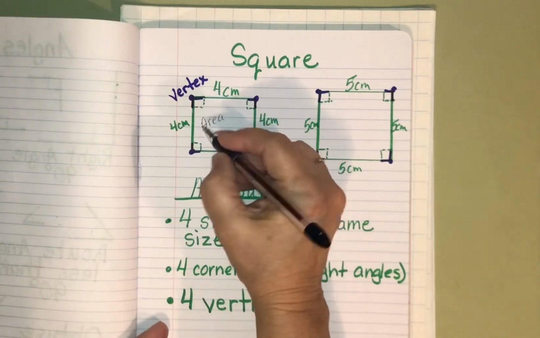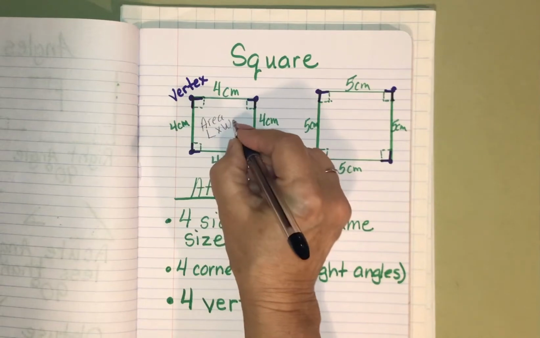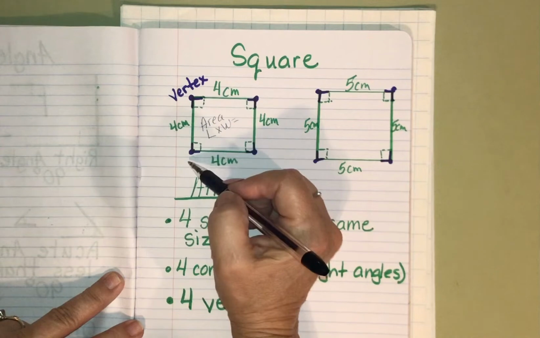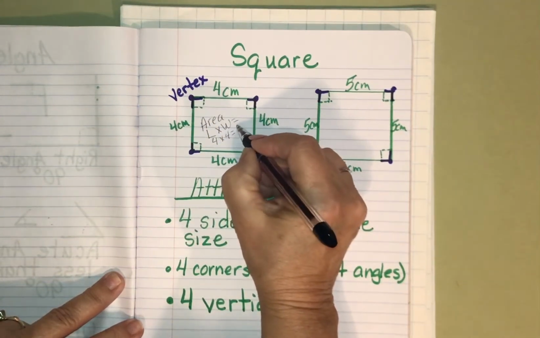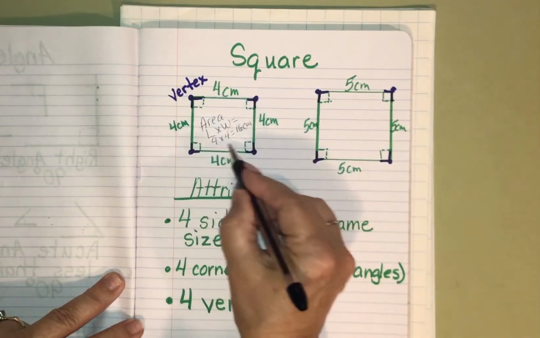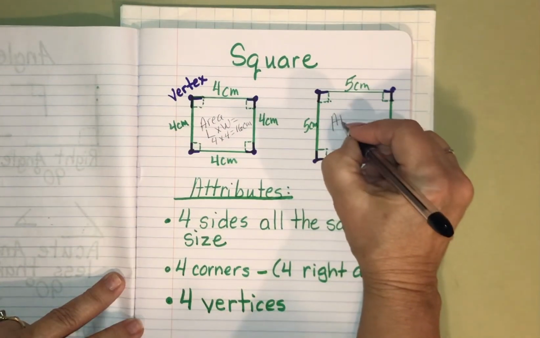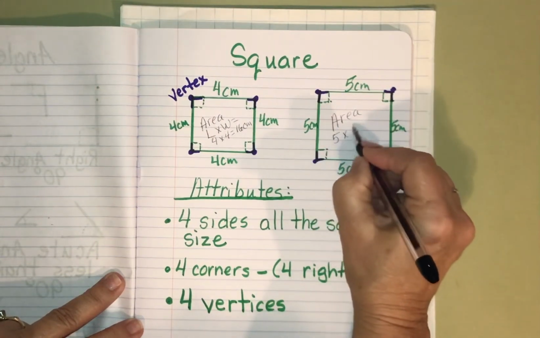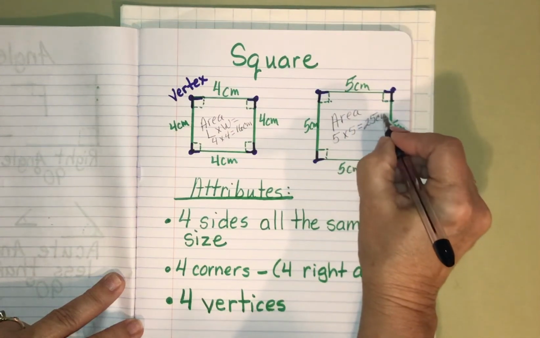And to do that, we multiply length times width. And in this case, the length times the width, it's going to be the same number. So we've got 4 times 4 equals 16 centimeters. So this is a total of 16 centimeters in the whole area. In this one, the area would be 5 times 5 centimeters equals 25 centimeters.